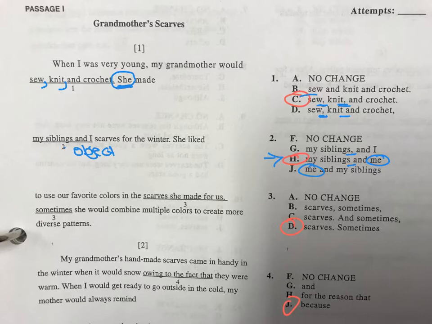All right, so looking at number three, I see comma, sometimes, and then a comma. Oh, it's not C. I'm pausing it. Why can you automatically cross out C? All right, no period before "and," so cross that one out. And then period, sometimes. So now I'm down to A, B, and D. Crossing some out always helps you.